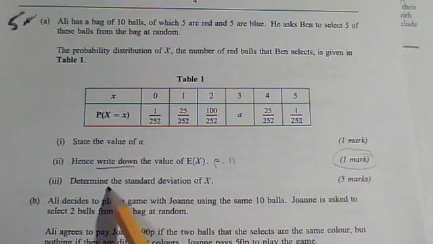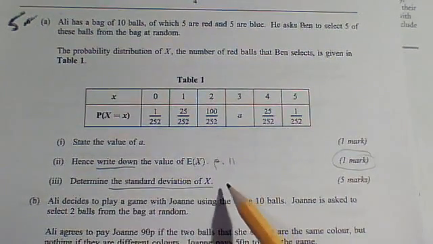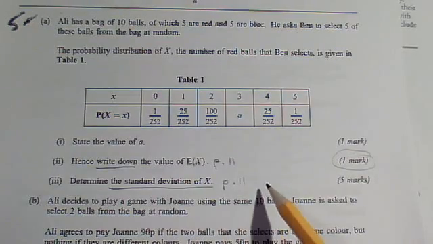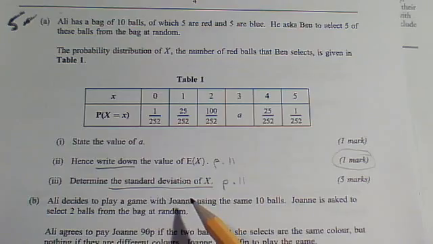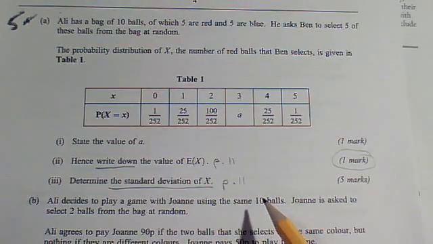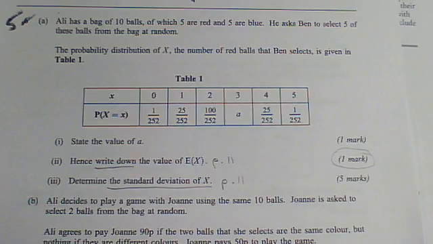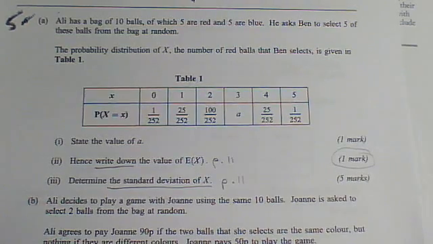For determining the standard deviation of X, there you will need the formula on page 11 of your formula book, which is for the variance. Don't forget, the variance isn't the same thing as the standard deviation. You'll have to square root it. You could lose a mark by forgetting to do that. But it should be 5 easy marks, that one.